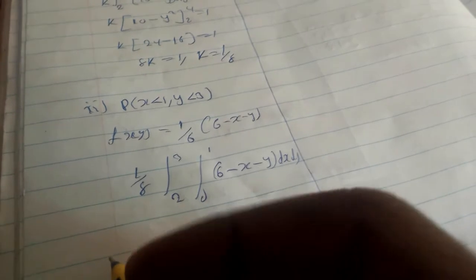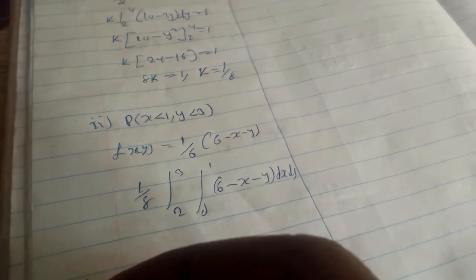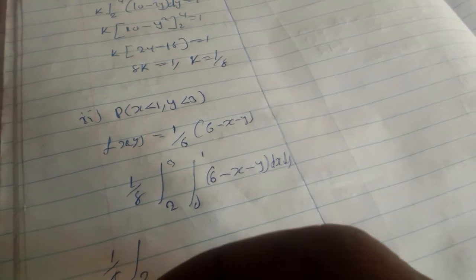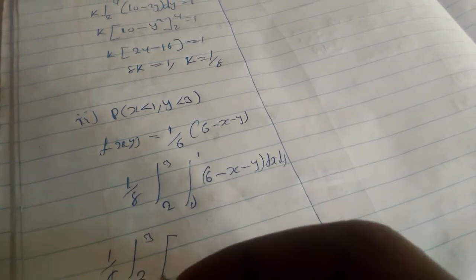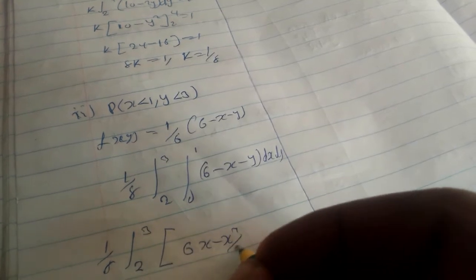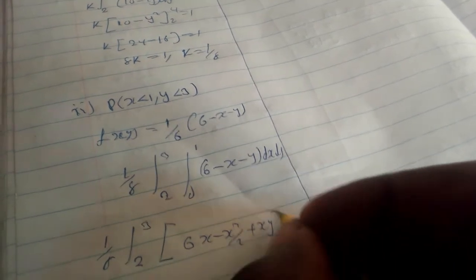When we integrate the first step, we get 1 over 8, y from 2 to 3, of 6x minus x squared over 2 minus xy from 0 to 1.